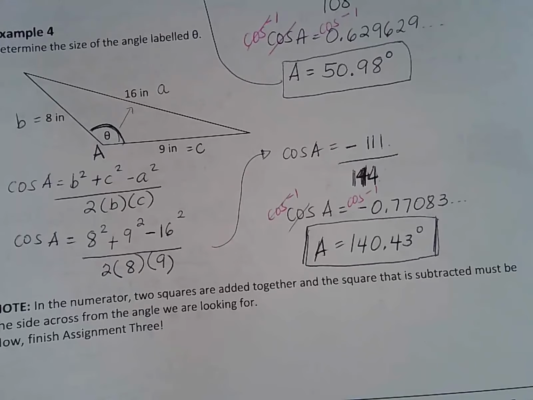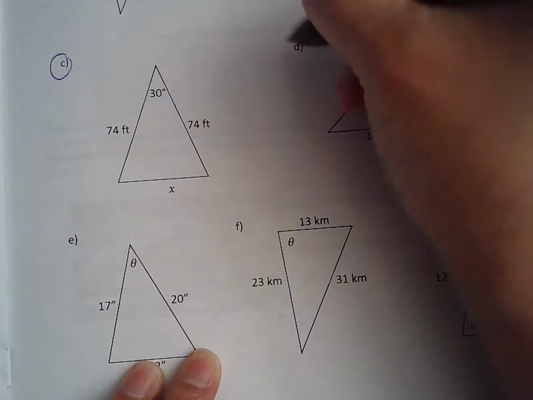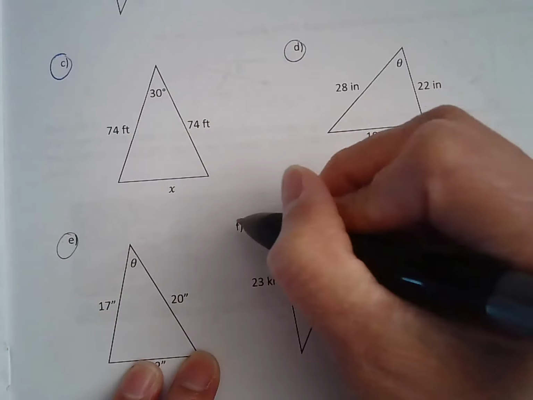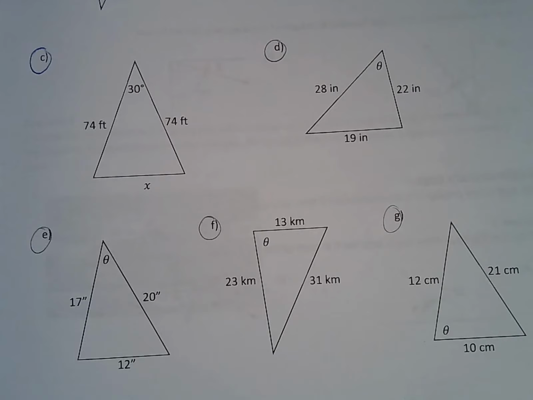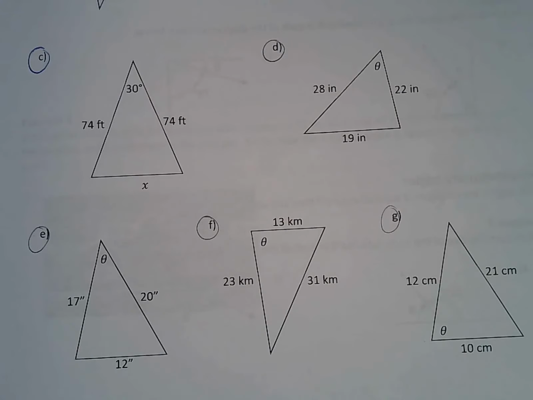Now what we could do is continue working on this, questions D, E, F, and G. We're spending some time in here to complete those, because I know some people maybe don't have time to complete the assignment, but now this is a good time to do that.